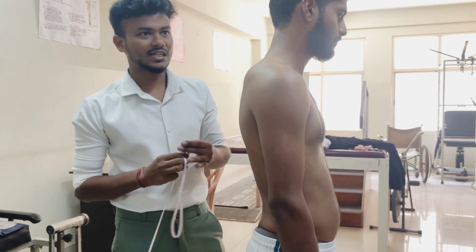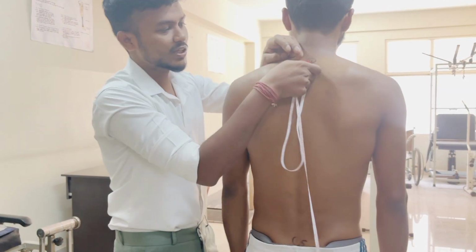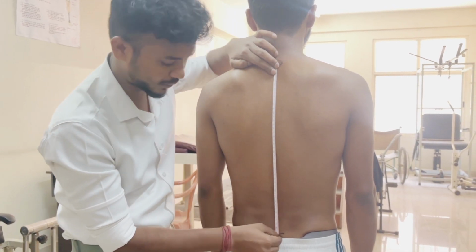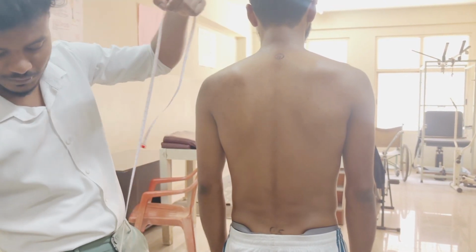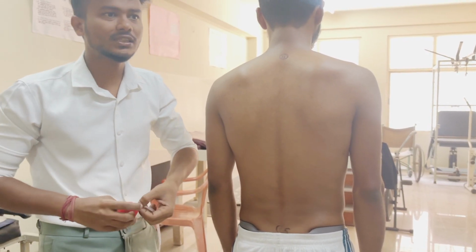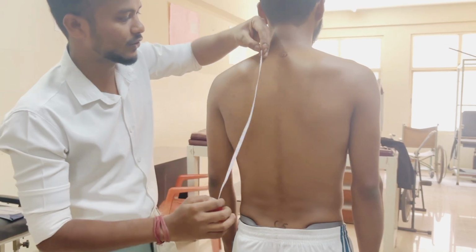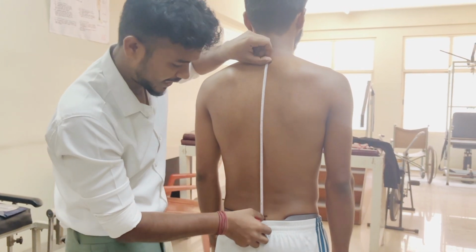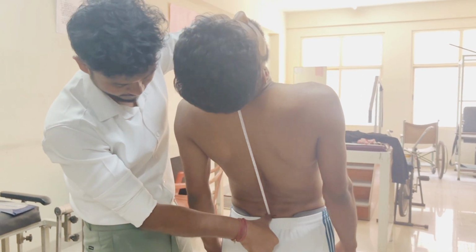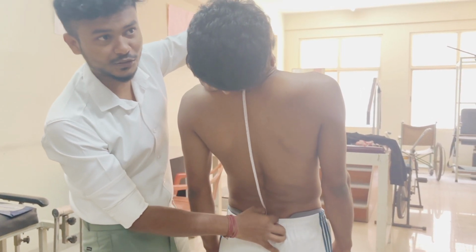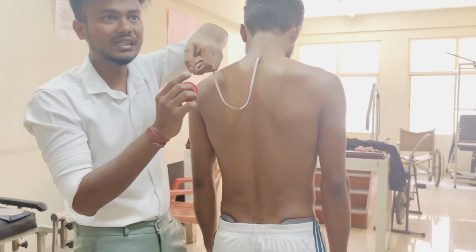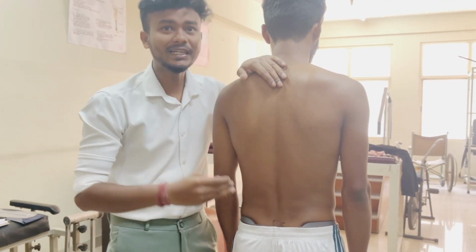Now we will see extension. Extension is also the same. First we are going to take the measurement between these two spinous processes. After that we ask the patient to go for extension. So here I mark. Now I'll ask the patient to come to extension. When the patient comes to extension, the distance will reduce. How many centimeters the distance reduces, that is his thoracolumbar spine extension.